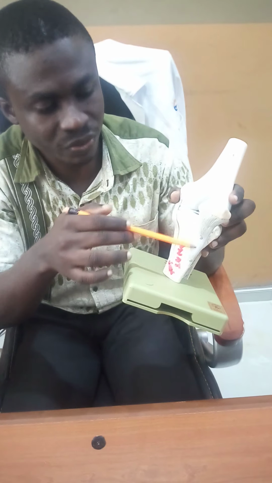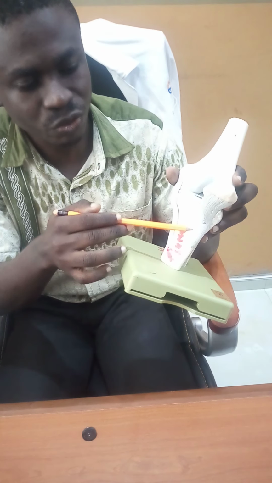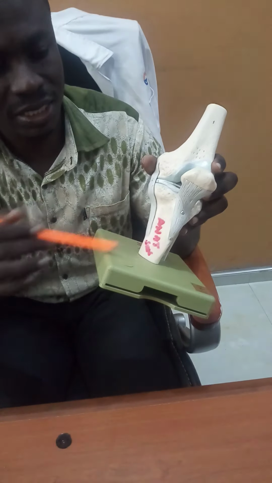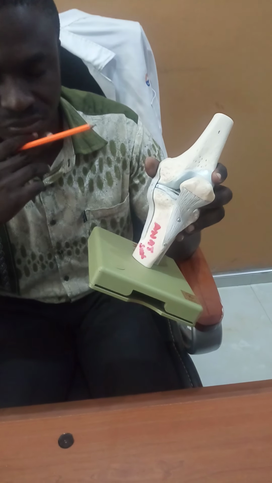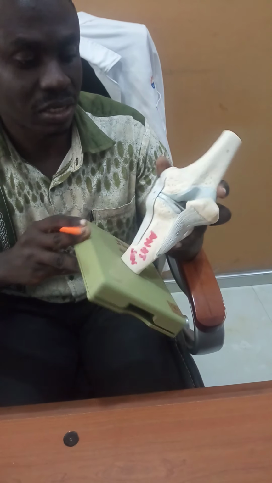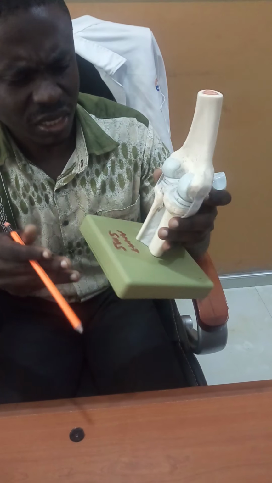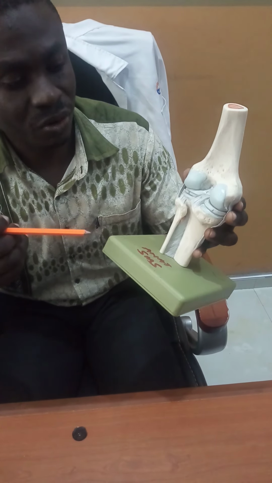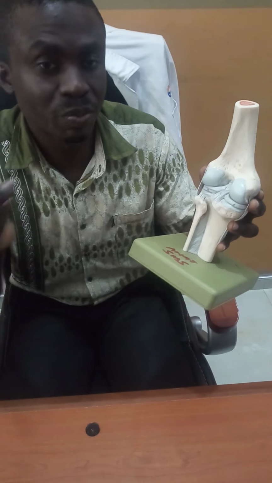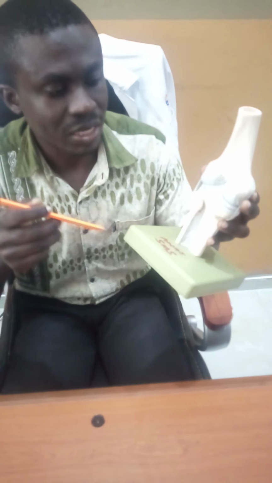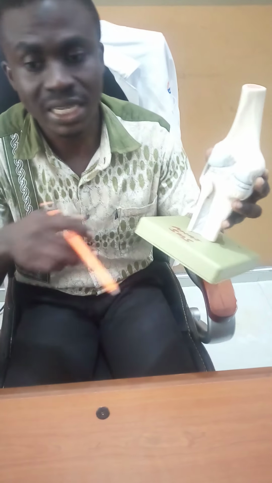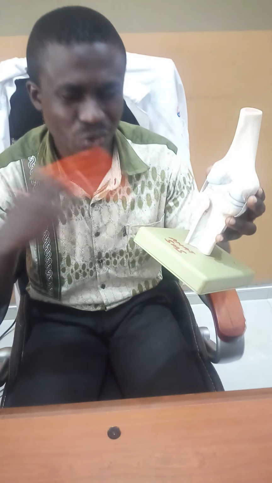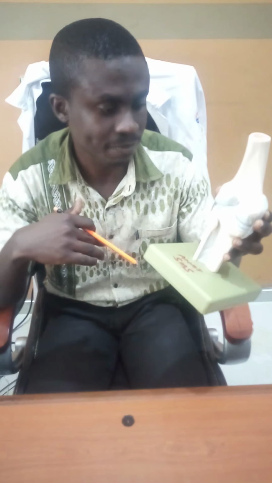It's also subcutaneous, and then the deep one finds itself between the patellar ligament and the anterior aspect of the tibia. Yes, there's also another one known as the semimembranosus bursa, which finds itself between the semimembranosus muscle as well as the medial head of the gastrocnemius muscle, which we will look at in our later sections.